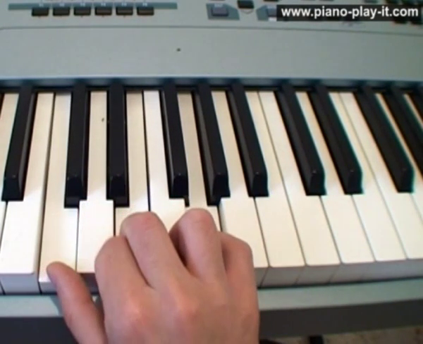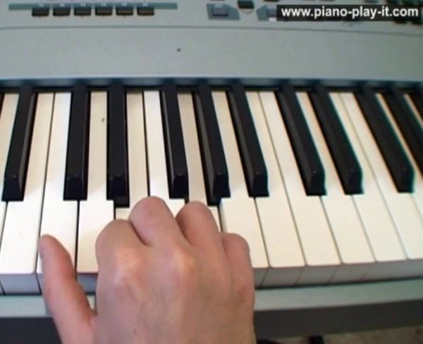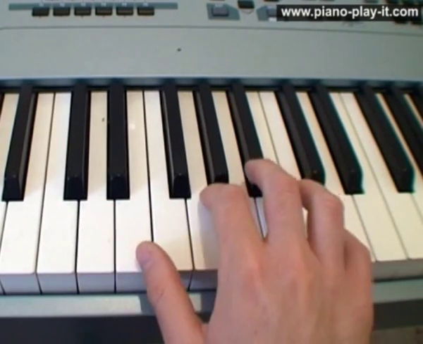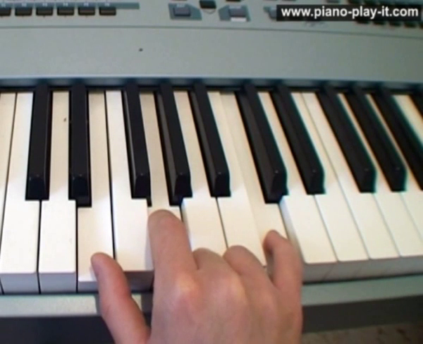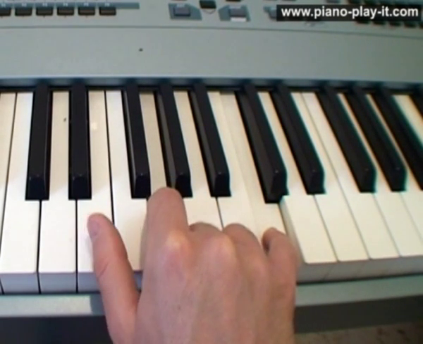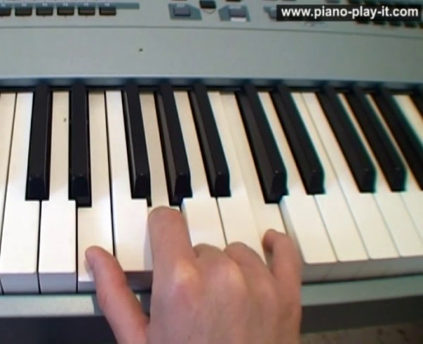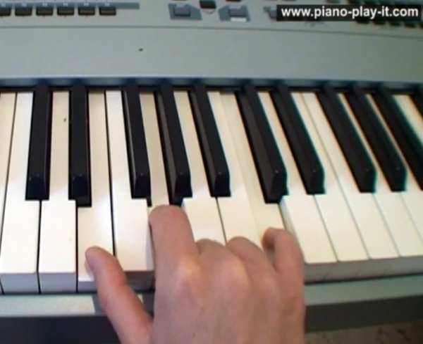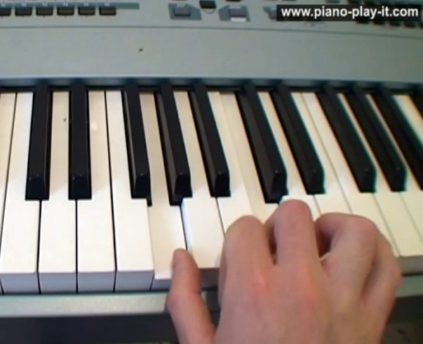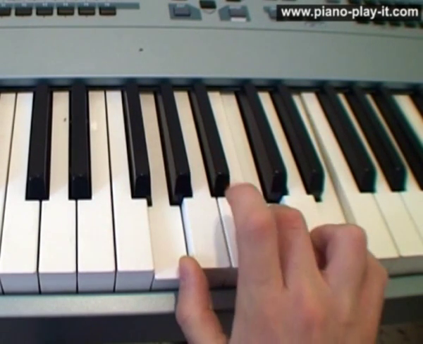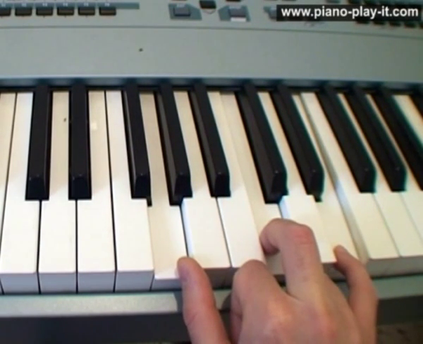This is the root position, where the bass, the keynote of the chord, is the lowest part, and this is the first inversion. Now, if we'd like to go to the second inversion, all we have to do is take E, the lowest part of the chord at the moment, and move it up. So we stay with G, C, and the E from below goes here above. This is the second inversion.